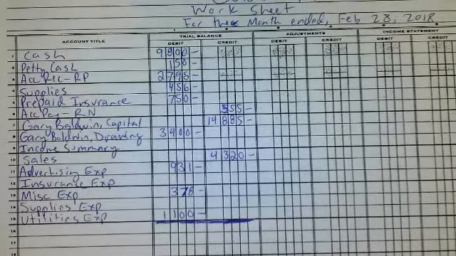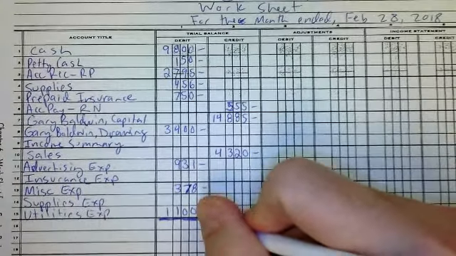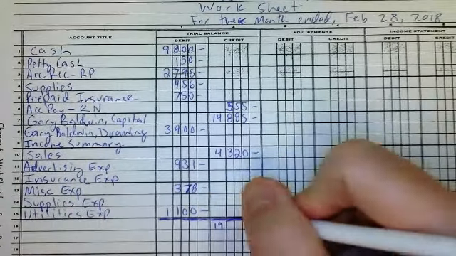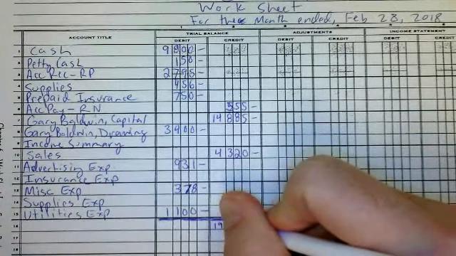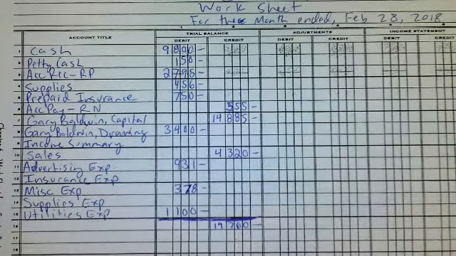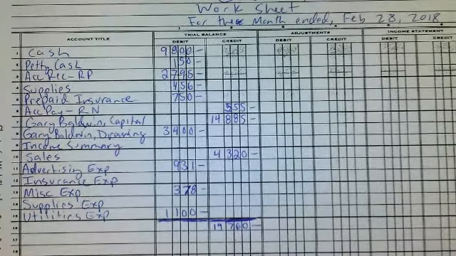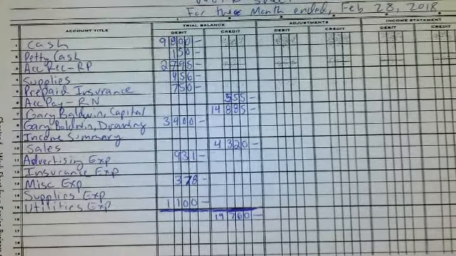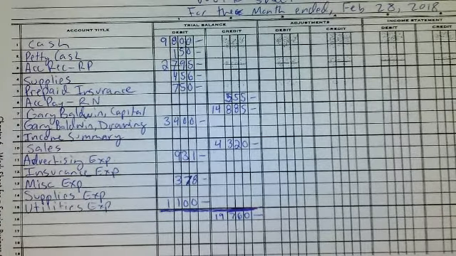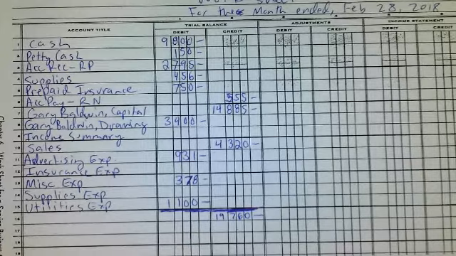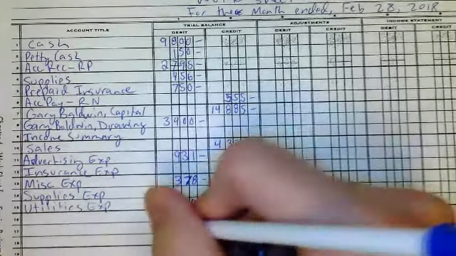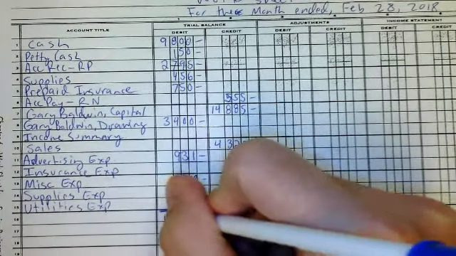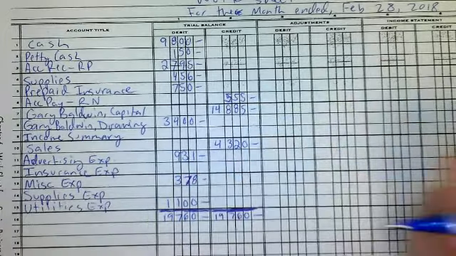All right, I added up the credits and I got $19,760. And then a student added them up and got 19,760.